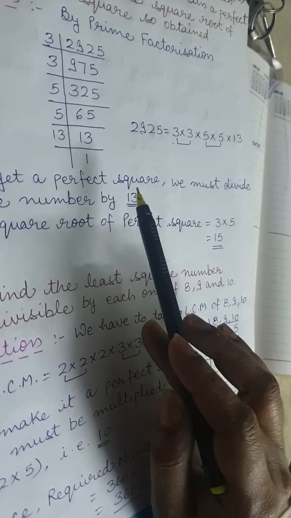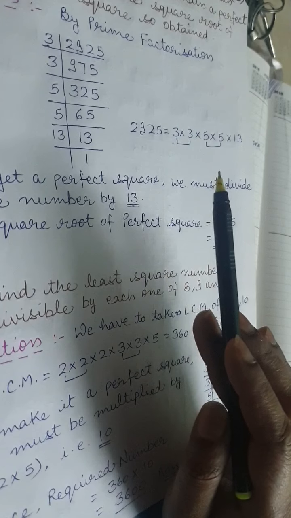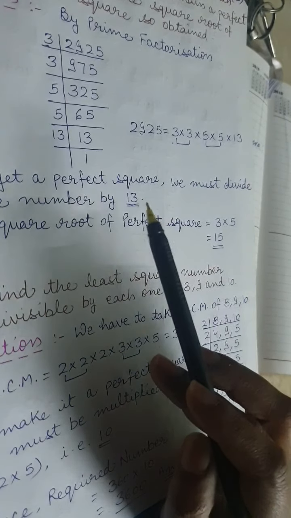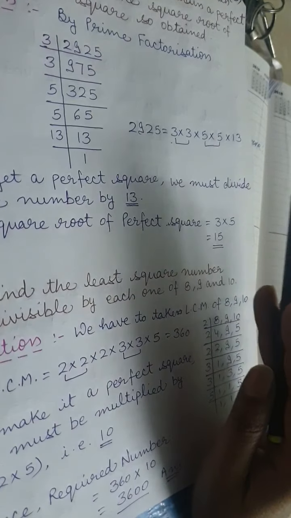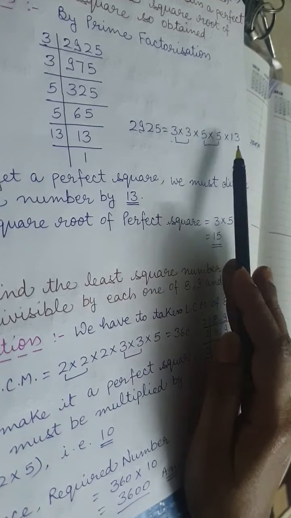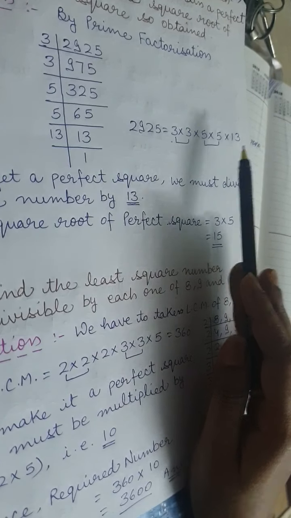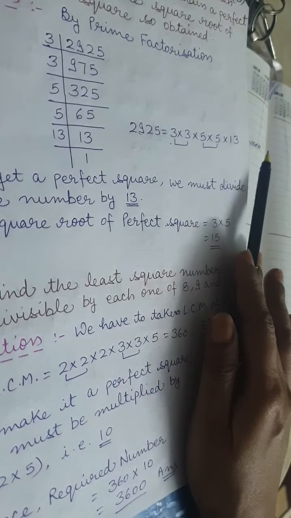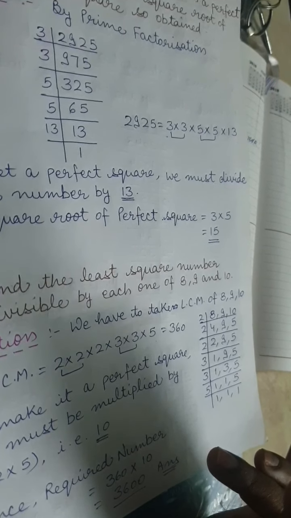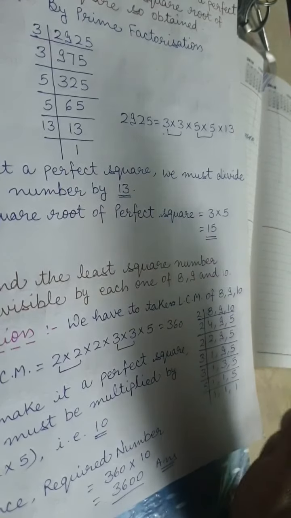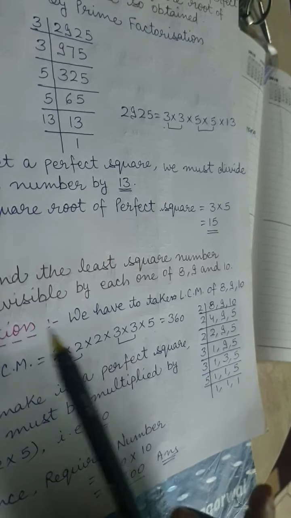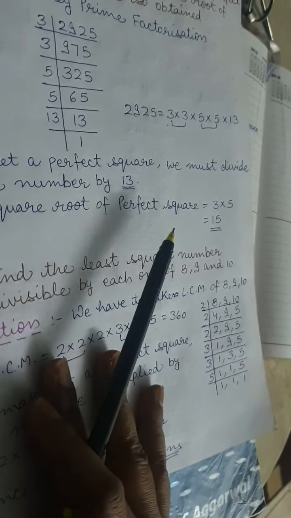In this type of question, a question can be of multiplication also. इस तरह की questions में multiplication का भी हो सकता है. In that case we have to include the number. उस केस में हम क्या करेंगे? नंबर को include कर लेंगे. अभी तो हमने क्या किया, इसमें 13 को remove कर दिया. अगर यहाँ question में होता by what number it should be multiplied, तो हम क्या करते? 13 को include कर लेते. Clear? Now next question.